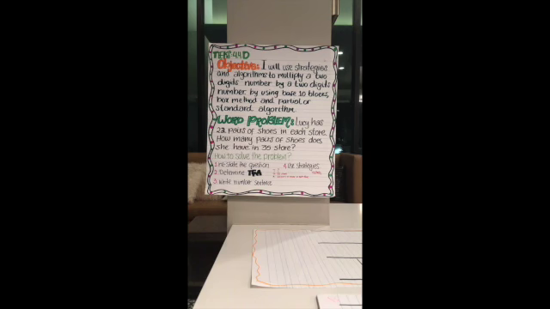Okay, so the objective of the day is for D. It says, I will use strategies and algorithms to multiply a two-digit number by a two-digit number by using base ten blocks, the box method, and partial standard algorithms. So today we may use two strategies to solve this problem.